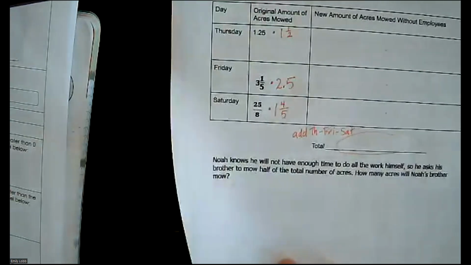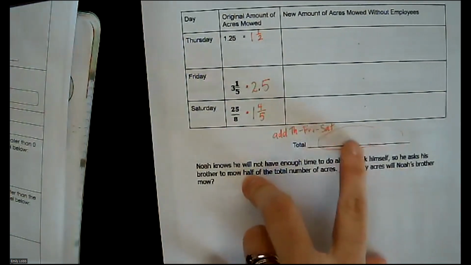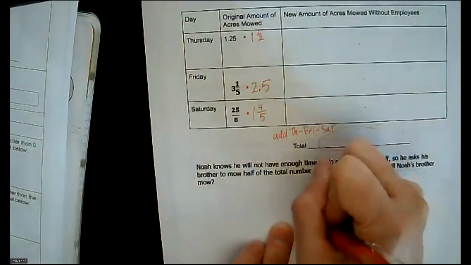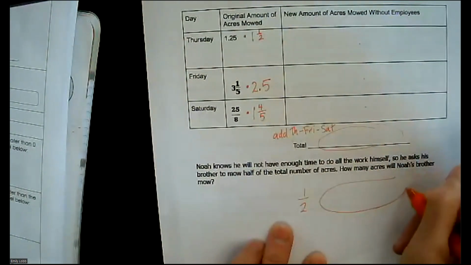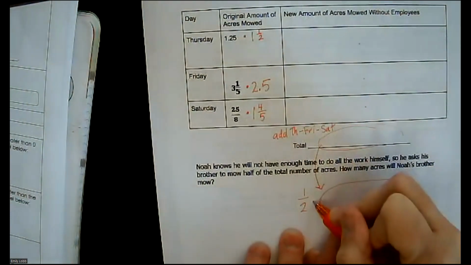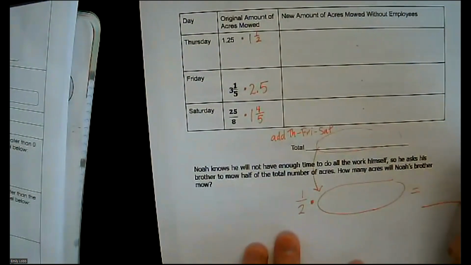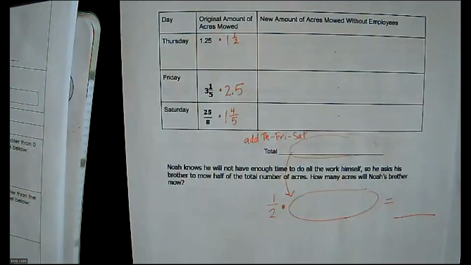Noah knows he will not have enough time to do all the work himself, so he asks his brother to mow half of the total number of acres. So 1/2 times this, whatever you got here, times this. How many acres will his brother have to mow? Questions about what's being expected there? Fairly straightforward, hopefully.